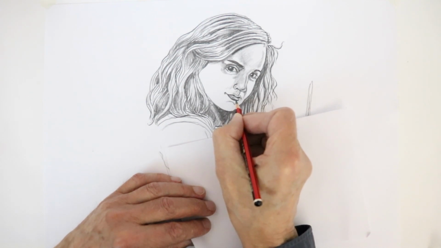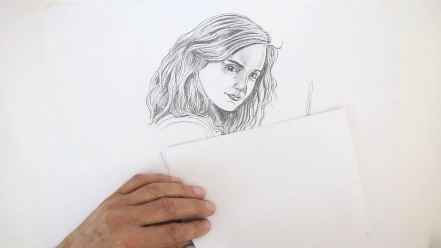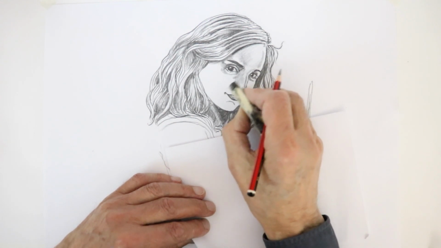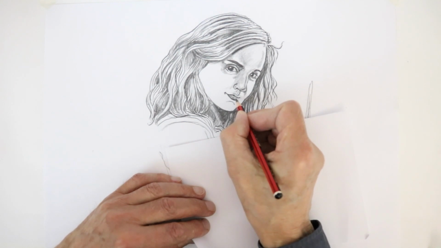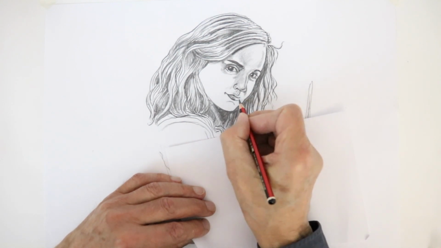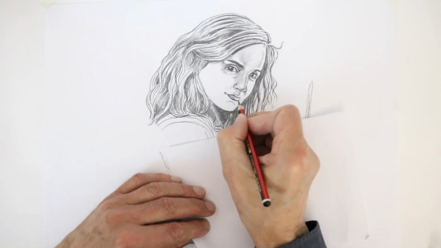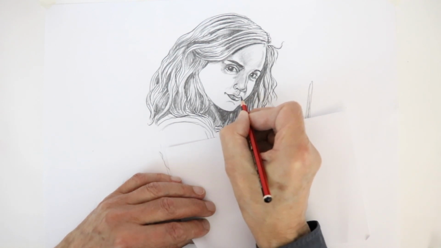But this part of the mouth is light. So I'm going to take just a bit more of that out with the rubber here. This section here is actually catching the light. I shaded it in a wee bit too much there. For the top lip, it's still fairly shadowed, like that.